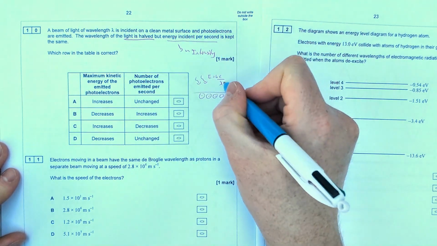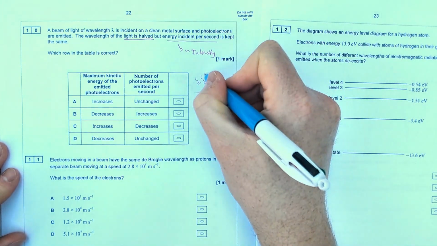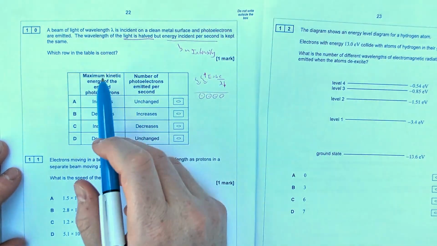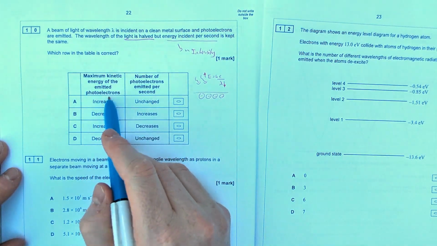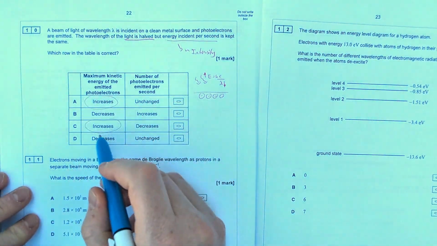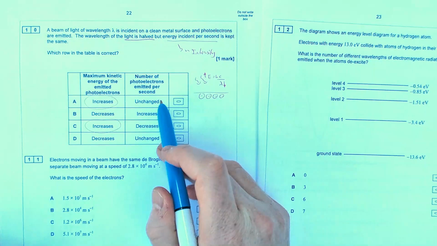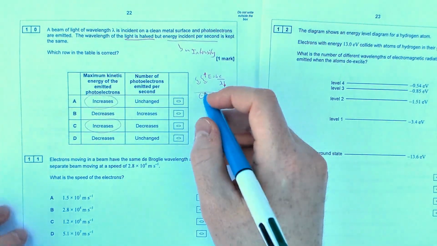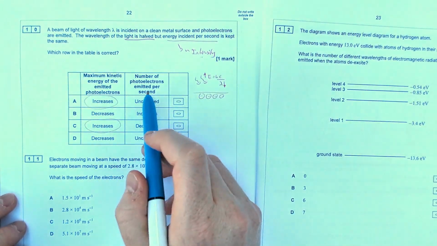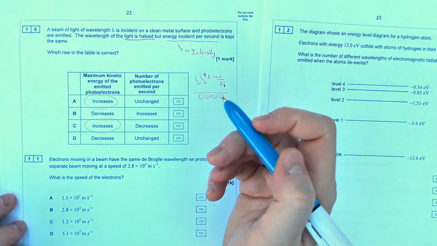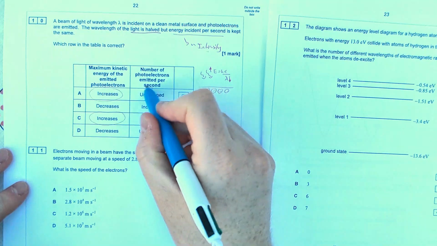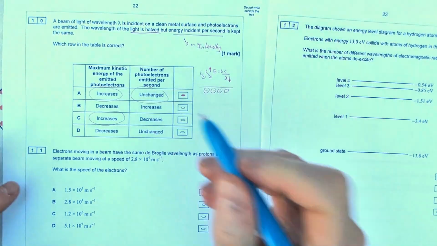So if the lambda is decreased or halved, then the energy is going to be increased. So they're coming with more energy, so therefore they're going to give more of that kinetic energy to the photoelectrons. So if we look at the options we've got here, it has to be one of the ones that results in it increasing. Now the number emitted per second, this is really important, doesn't depend on the wavelength. It only depends on the intensity. So the number of photoelectrons emitted per second actually doesn't change at all. So for that reason, it's going to be option A, because it's unchanged.